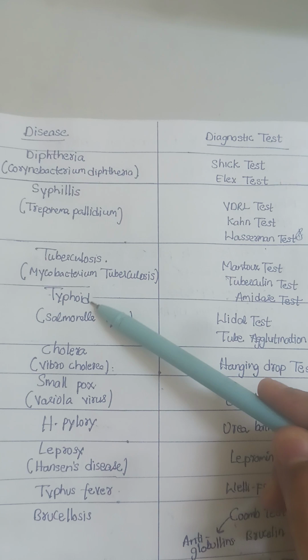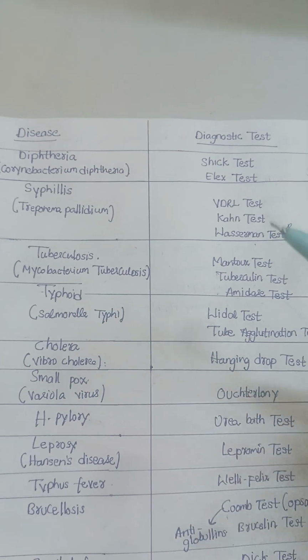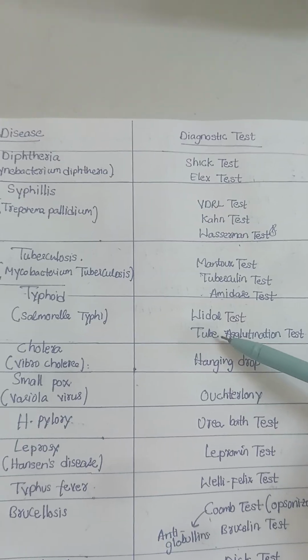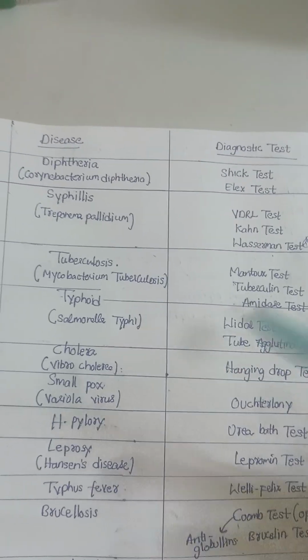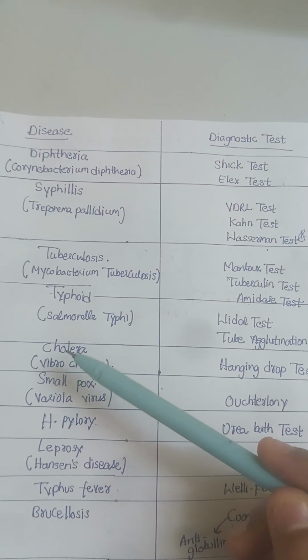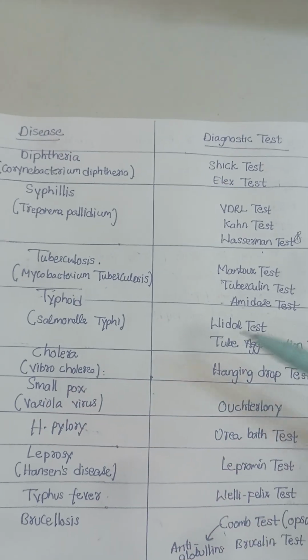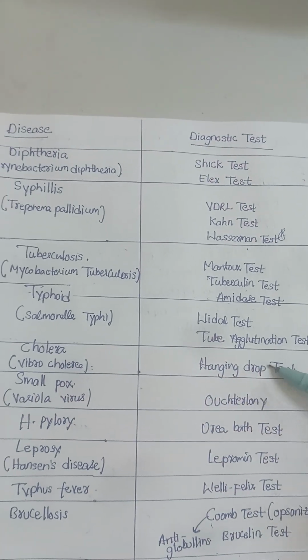The next is typhoid, which is caused by Salmonella typhi. A very commonly used diagnostic is the Widal test or tube agglutination test. The next is Vibrio cholerae. It's a vibrio-shaped bacteria, and the disease it causes is cholera. The diagnostic test is the hanging drop test.